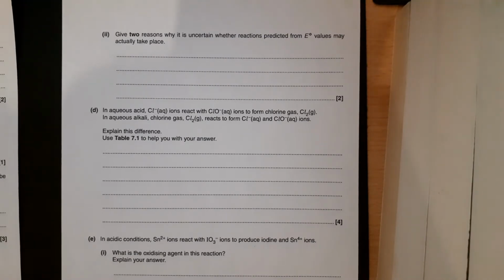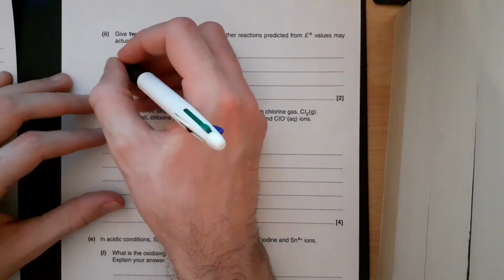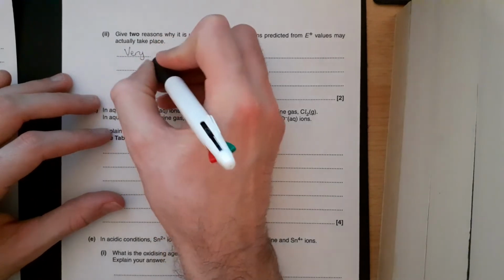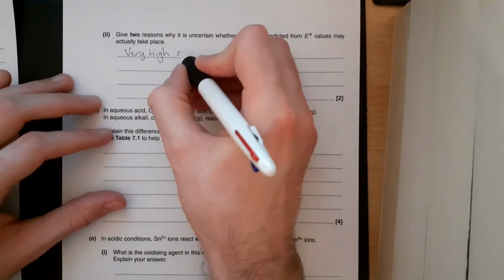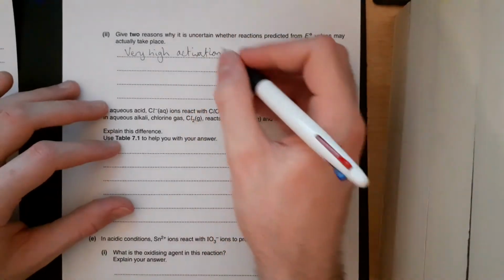Okay, there's 2 reasons. One is to do with rates of reaction. Yes, technically that reaction should happen, but it's just so slow that it's not going to look like anything's happening. And the reason it would be a really slow rate of reaction is if the activation energy was very high. So that would be one reason. It's just such an energy barrier for that reaction to happen that realistically it doesn't actually happen.